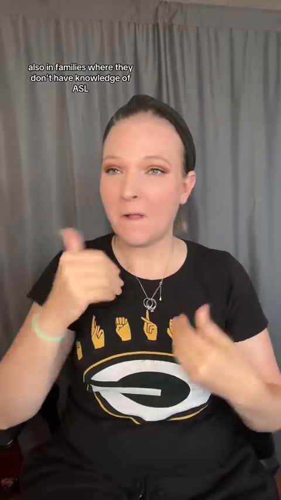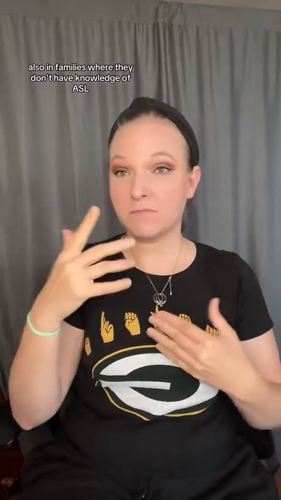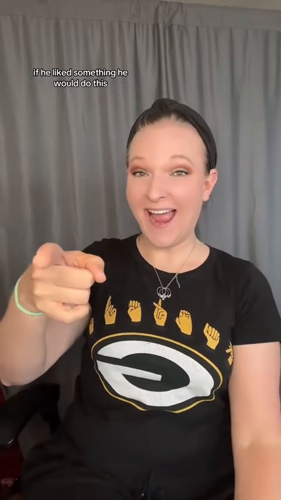Also, in families where they don't have knowledge of ASL or English systems of signing, but they need to communicate within their family home, they might develop what's called home signs. My dad was born deaf. He grew up as a deaf man. And they used home signs like this. If he liked something, he would do this. And if he didn't like something, he would do this. This doesn't have any meaning outside of their home. But in their home, my grandparents would recognize that it meant he wasn't happy about something. And so that's an example of a home sign.